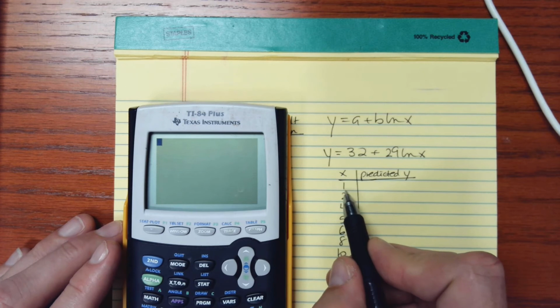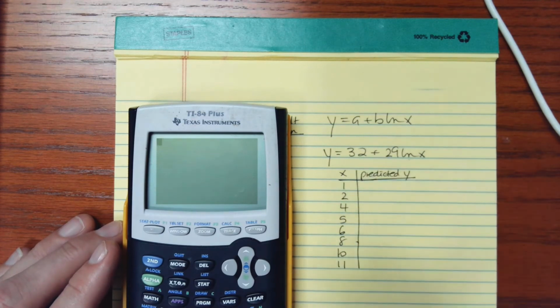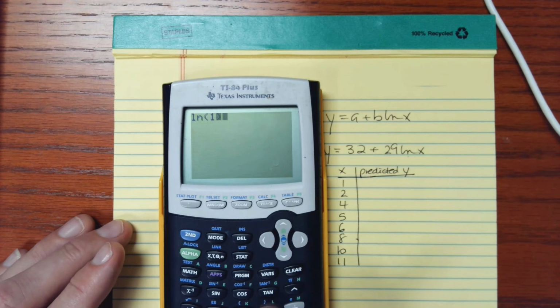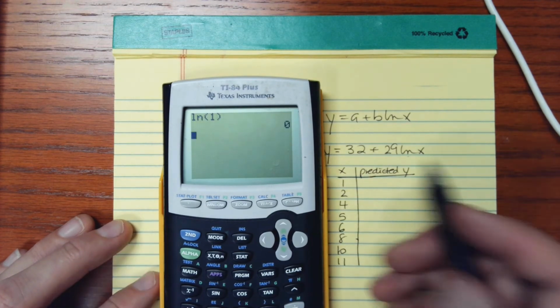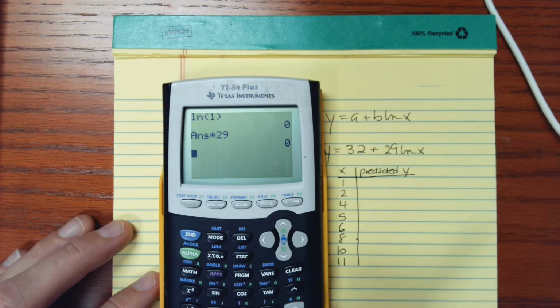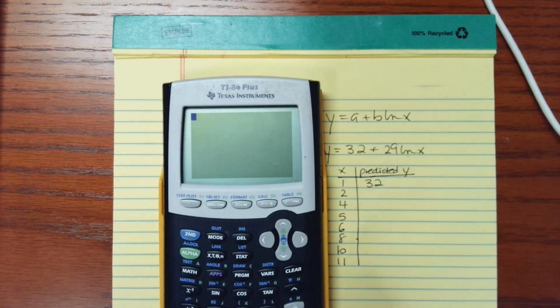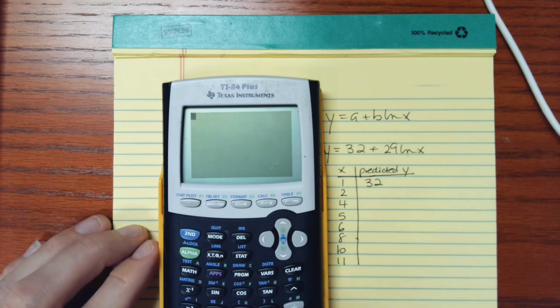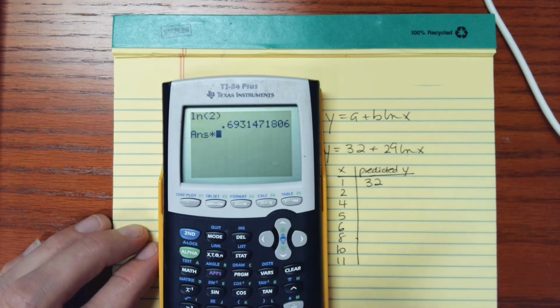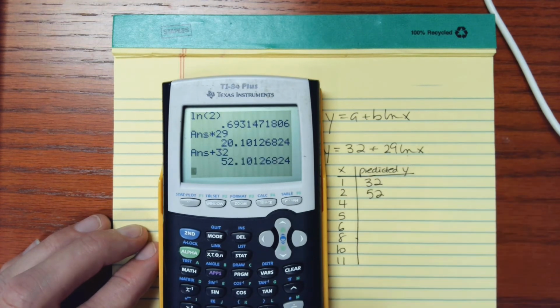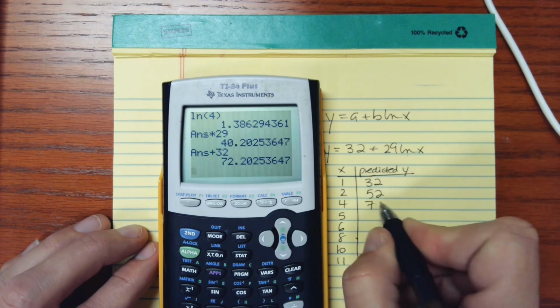So let's make the prediction for a 1-year-old. I'll take the natural log of 1, which is 0, multiply that by 29, you're still going to get 0, and then add 32. Obviously, when you add 32 to 0, you're going to get 32. So let's do the next one. For 2, the natural log of 2 times 29, add 32, and we'll get 52. The natural log of 4 times 29 plus 32, that's 72.